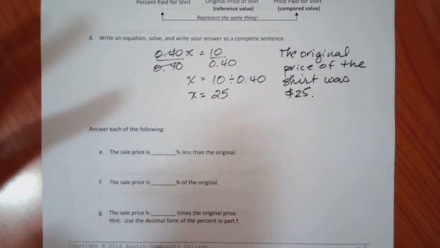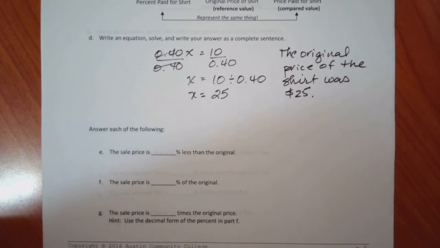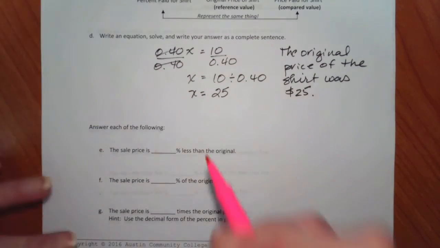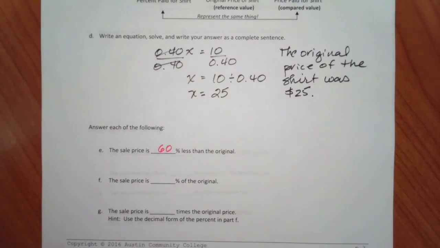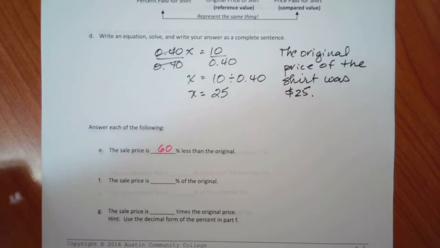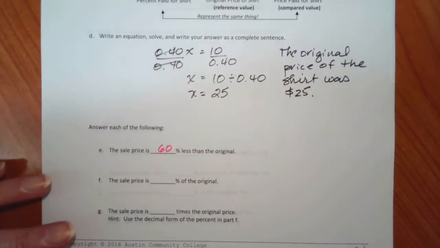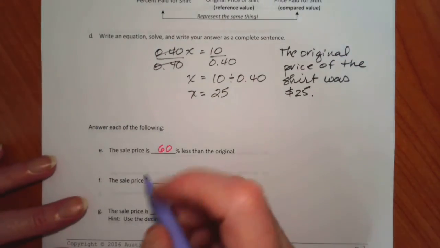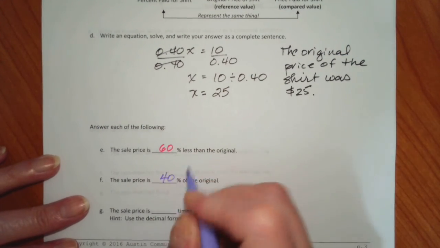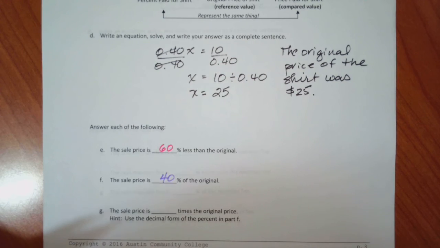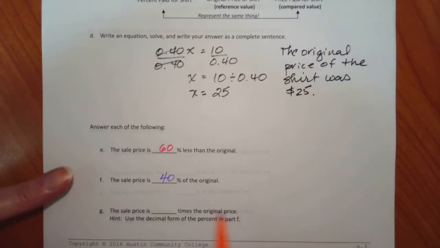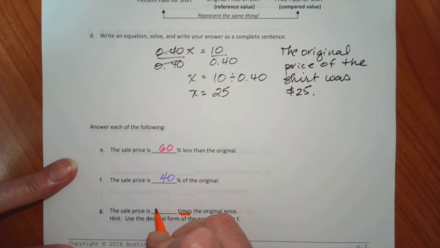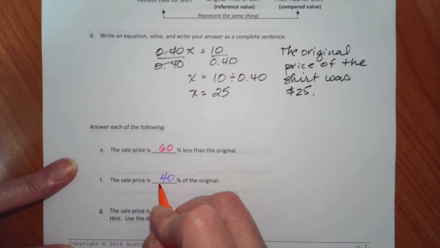Okay, so now let's see how all of these numbers fit together. The sale price is 60% less than the original. So the sales price, if you take off 60%, you are actually going to pay 40%. And the times means I just take this and turn it into a decimal, which is 0.4.